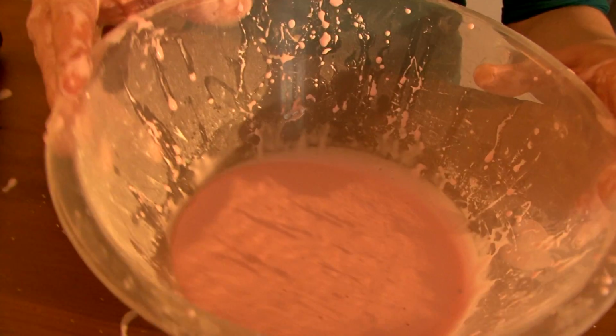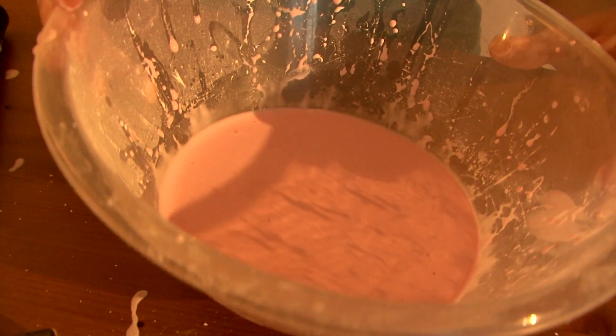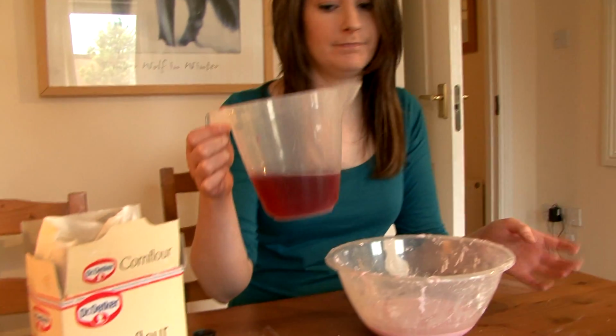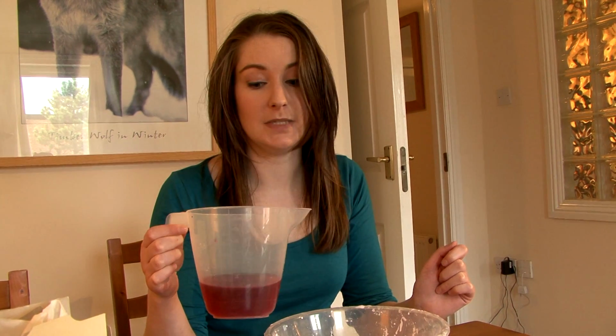Now I know that not everybody has access to scientific equipment, but that's one of the best things about science, because you can conduct experiments in your own home. One of my personal favourites is cornflour goo. Now all it is is cornflour and water, and I've added some food colouring to mine to make it look pretty.